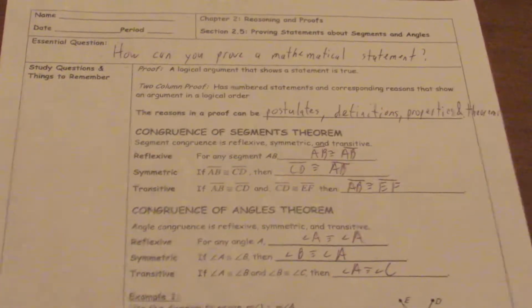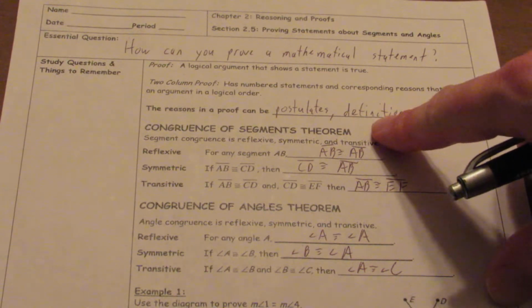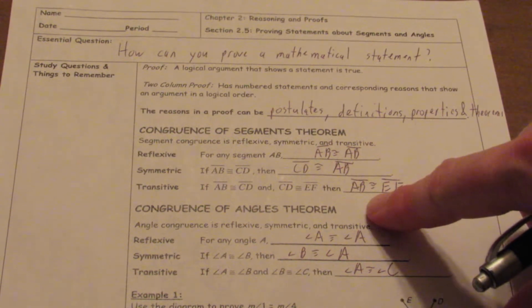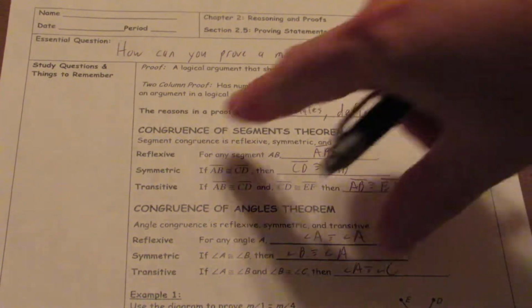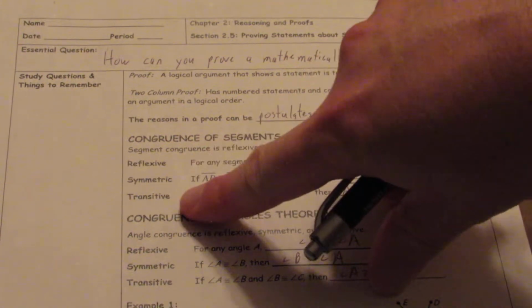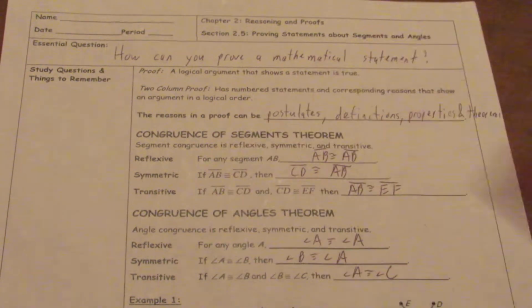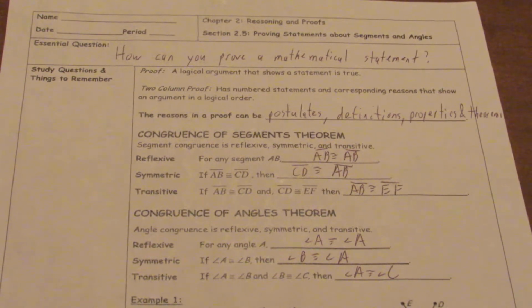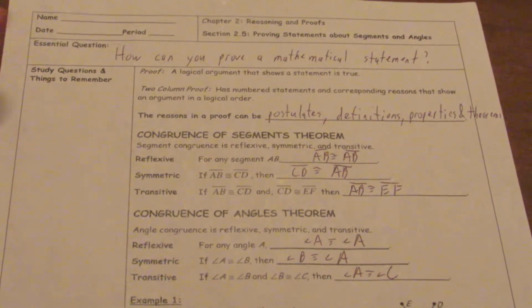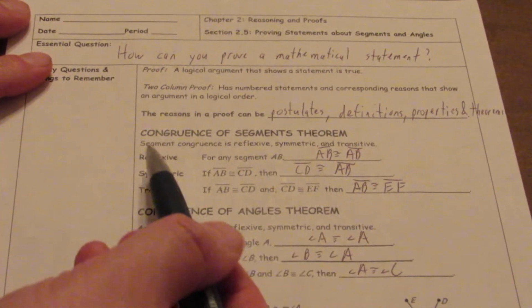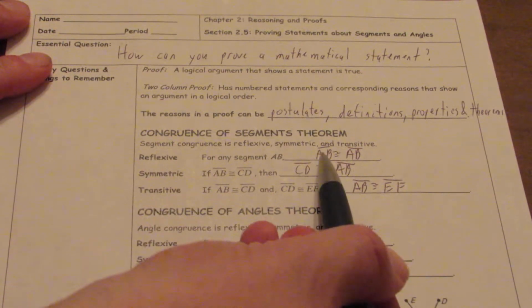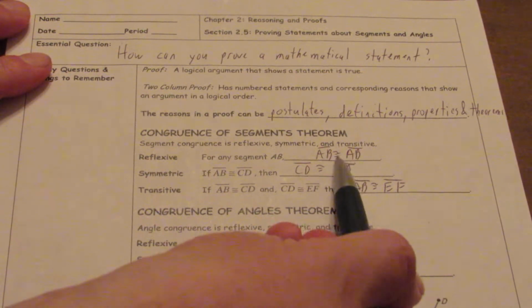Then we have the congruence of segments theorem and the congruence of angles theorem. These are, again, our reflexive, symmetric, and transitive properties that we talked about in 2.4. So the only thing that changes is what we're referencing. Congruence of segments: reflexive property, AB is congruent to AB.